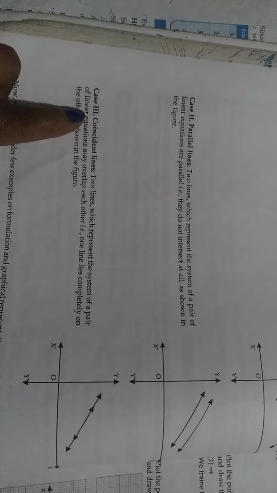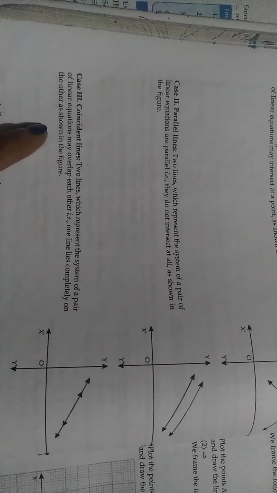Moving to the next, we have case 3, that is coincident lines. Two lines which represent the system of a pair of linear equation may overlap each other. One line lies completely on the other as shown in the figure. So here we can see in the third case, two lines we have, but it is not separated. One line is overlap, means one upon the other. So first one we have intersecting, other we have parallel, and the last one is coincident lines.